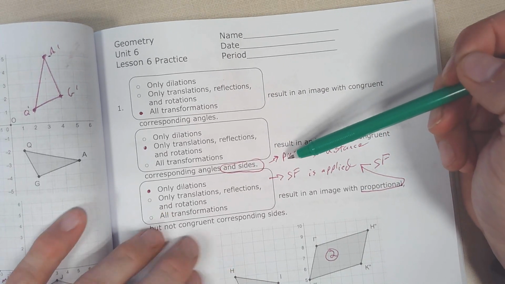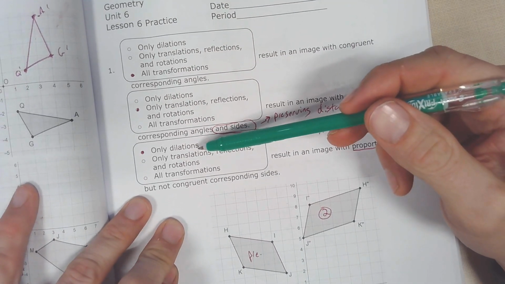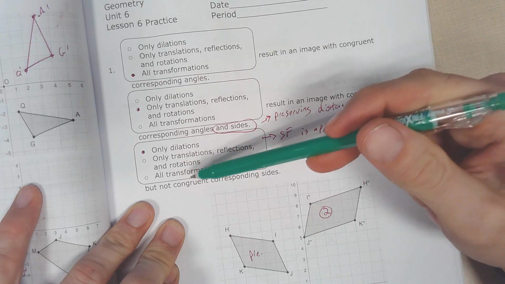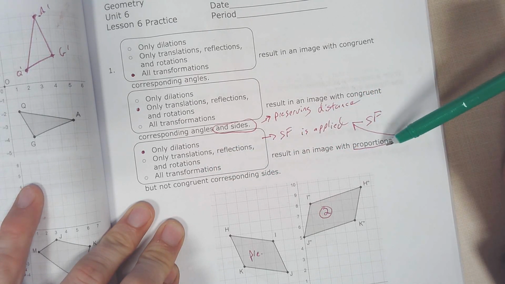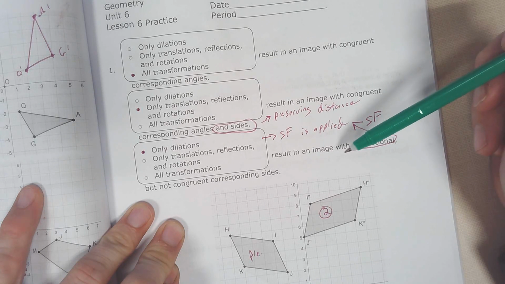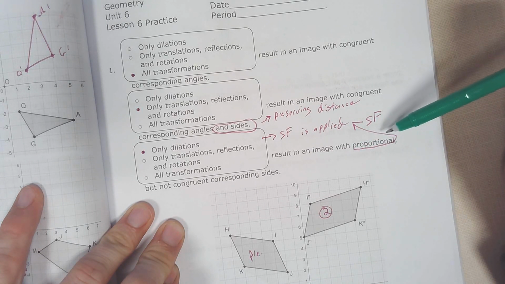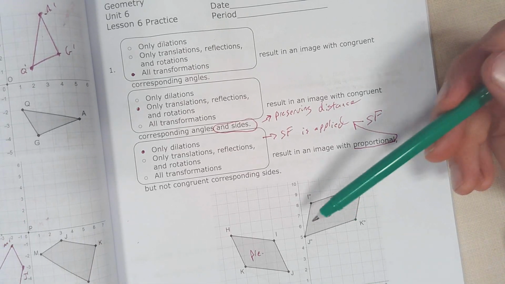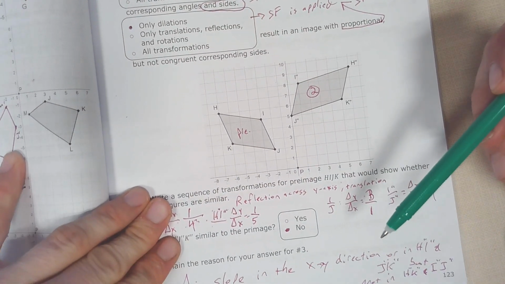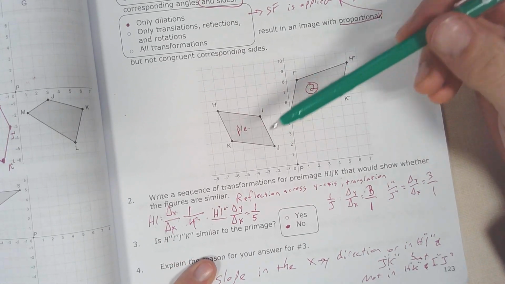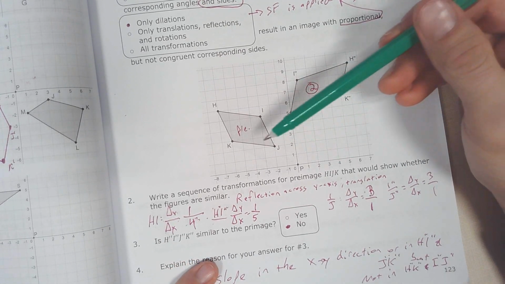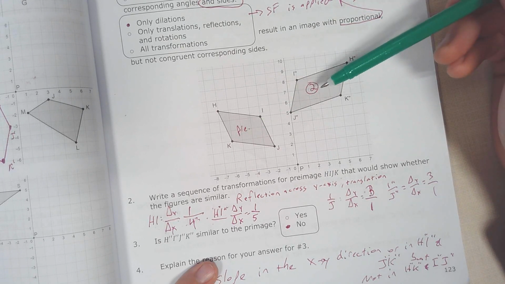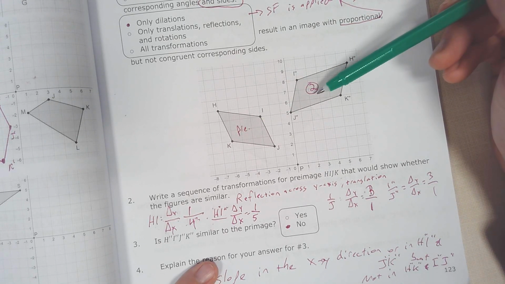Okay, congruent images. Only dilations result in an image with proportional sides. Okay, not congruent sides. The proportionality is set to the scale factor. Okay, so you'll see how that is not true here. Okay, so it's the right sequence of transformations that would land this image on top of this image. Right, this is the second transformation.